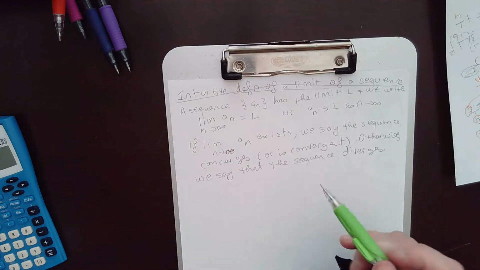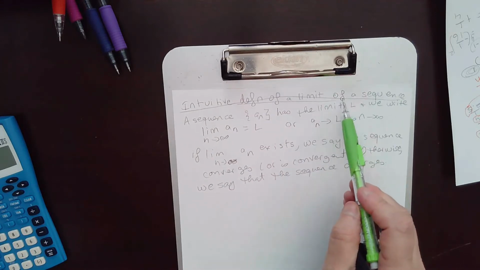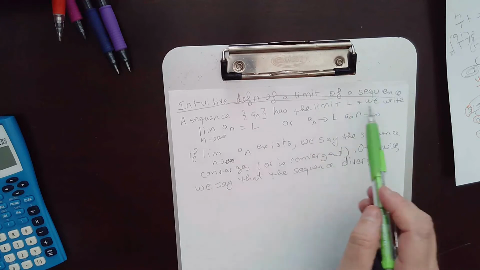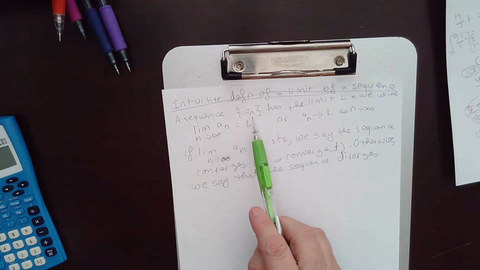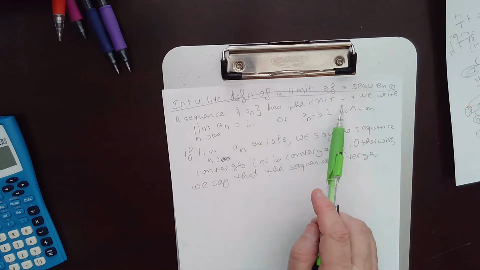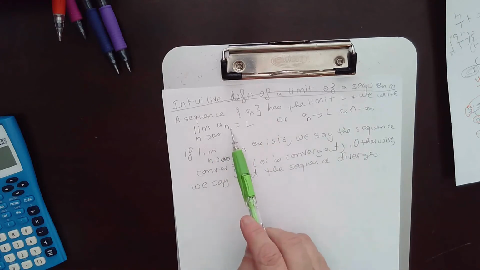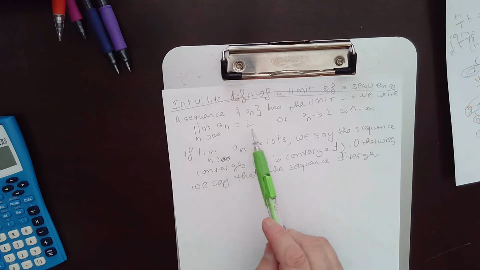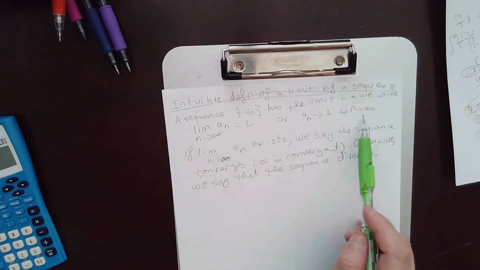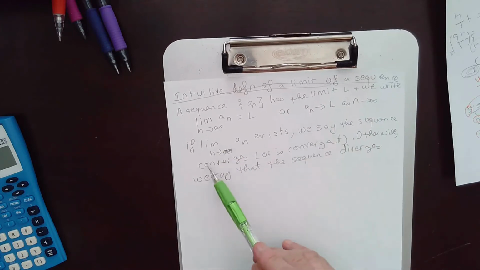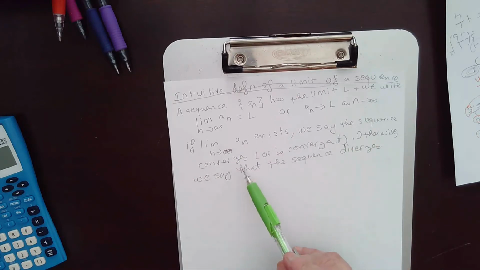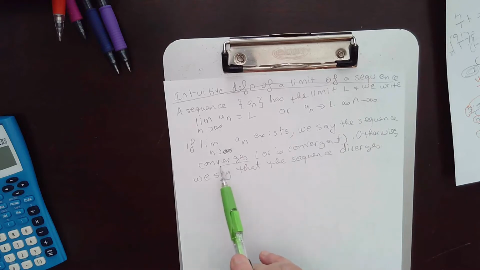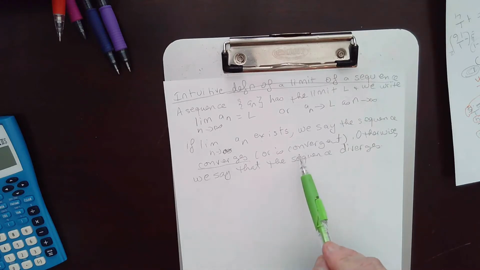Okay, so here I'm going to give you an intuitive definition of a limit of a sequence. If a sequence a_n has a limit L, we can write the limit of a_n as n approaches infinity equal to L. Now, if the limit of a_n exists, we say the sequence converges or is convergent. Otherwise, we say that the sequence diverges.